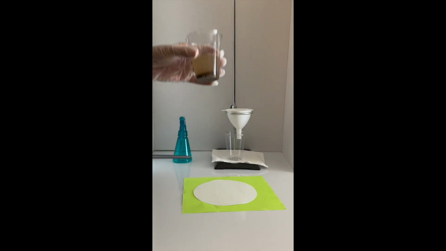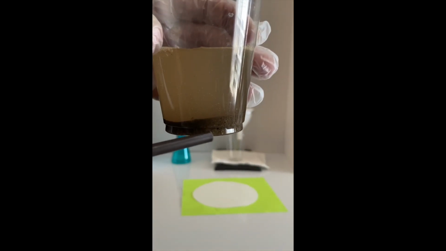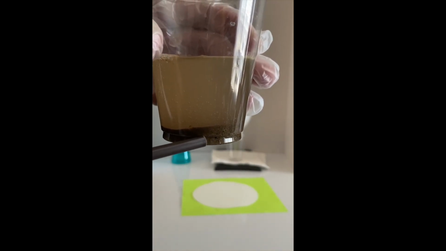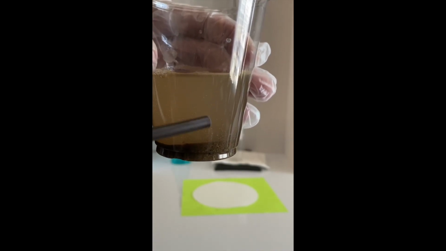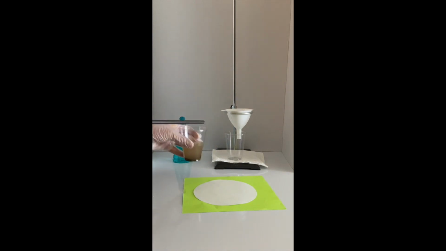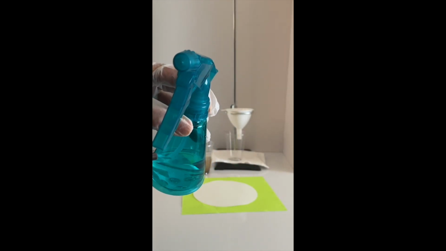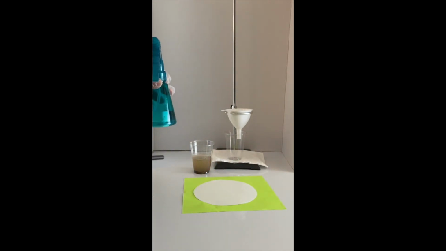Here we have a suspension of sand and water. Notice that the larger dirt particles have already settled to the bottom. Also, some tiny dirt particles remain suspended in the water, giving it a dirty or murky look. We also have a spray bottle with distilled water. We will state the purpose of the distilled water while demonstrating the filtration technique.